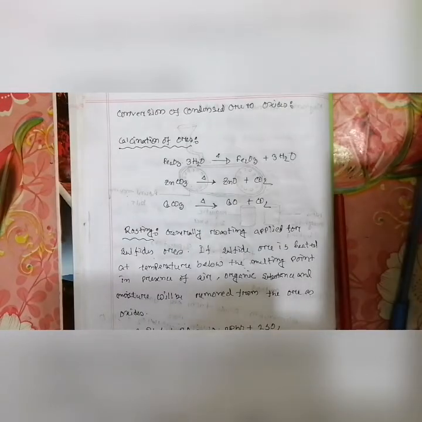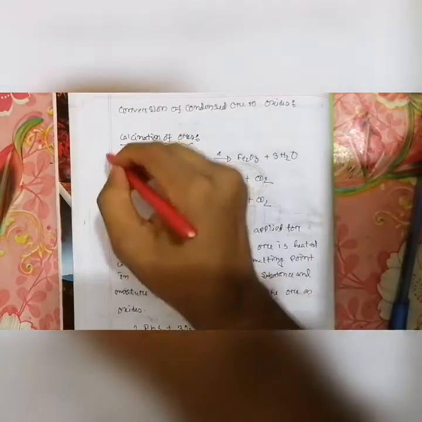The next topic is conversion of concentrated ore to oxides. In this topic, concentrated ore converts into metal oxide by calcination or roasting. Calcination of ore. We discuss the reaction of it. If concentrated ore is heated at a temperature below the melting point in the absence of air, organic substance and moisture will be removed from the ore. This process is called calcination.